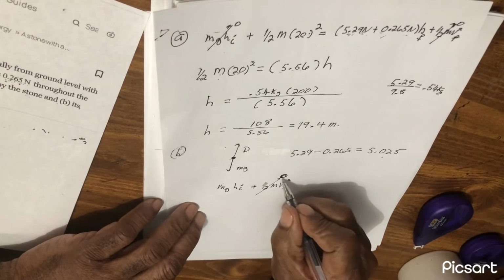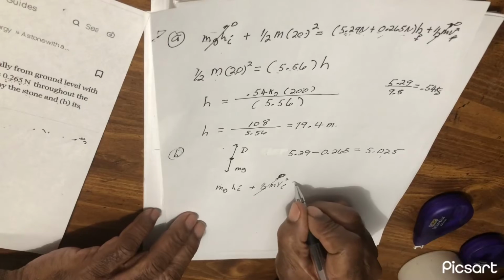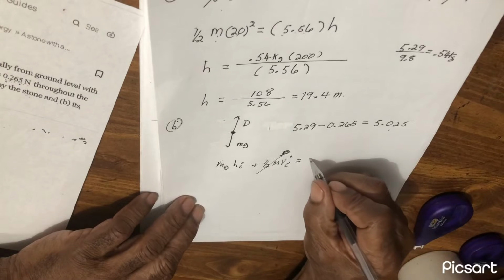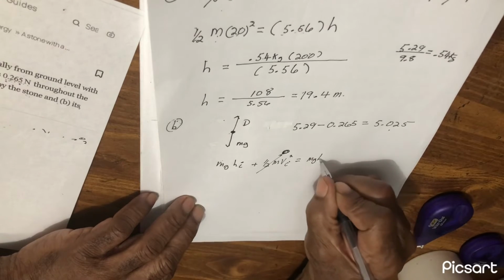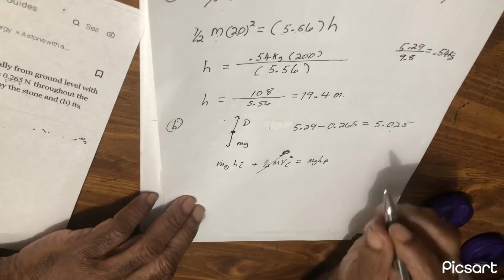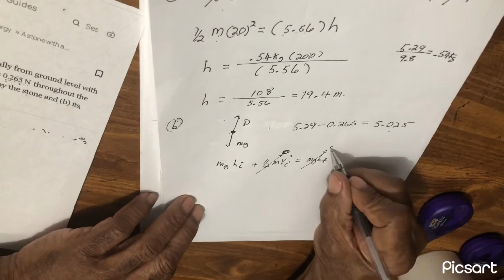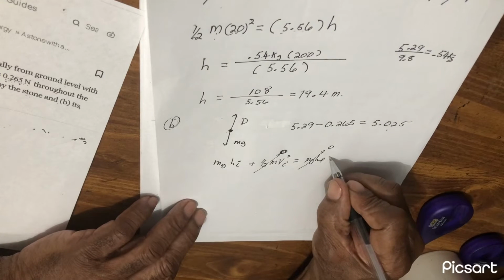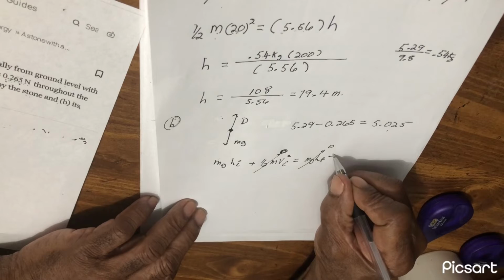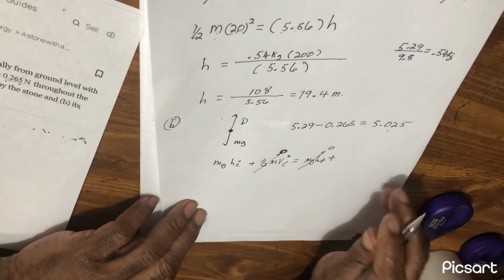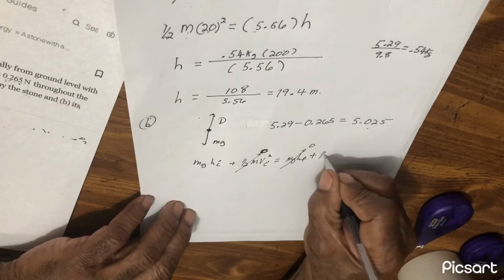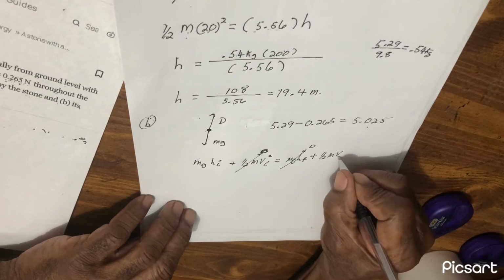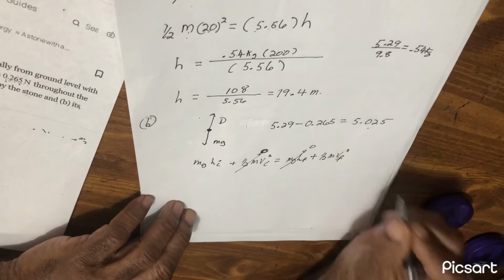The stone is as high as it's going to be, and it's getting ready to turn around and come back, which is going to equal mgh final. Well, it's going to hit the ground, so that's going to be 0, plus 1/2 m v squared final. That's what we're looking for.